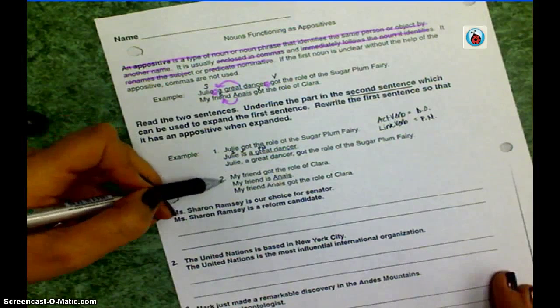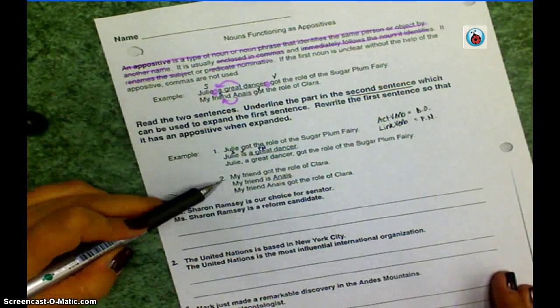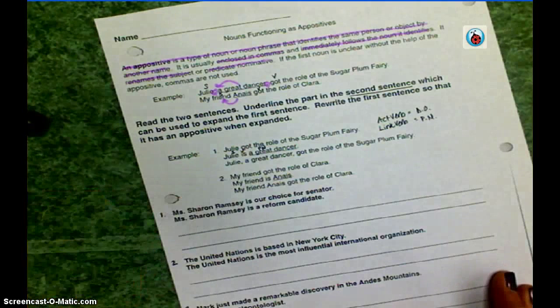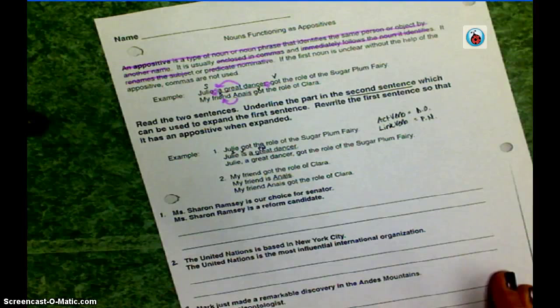The second example, same sentence is up here. My friend got the role of Clara. My friend is Anais. My friend Anais got the role of Clara. No commas, because it's being specific. It's helping us to be specific.